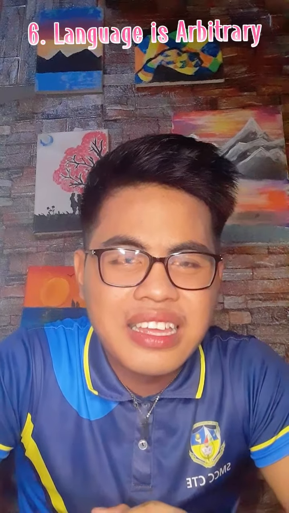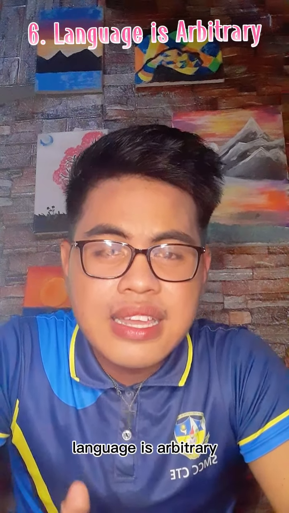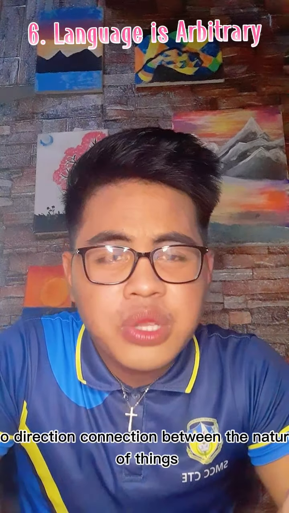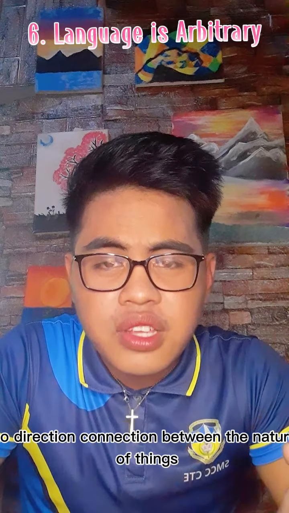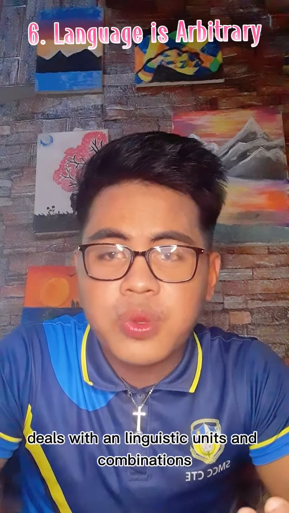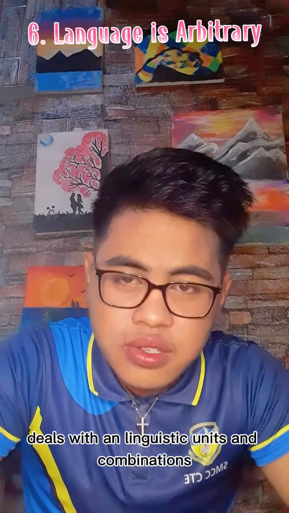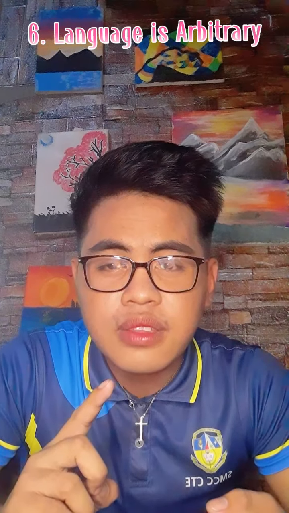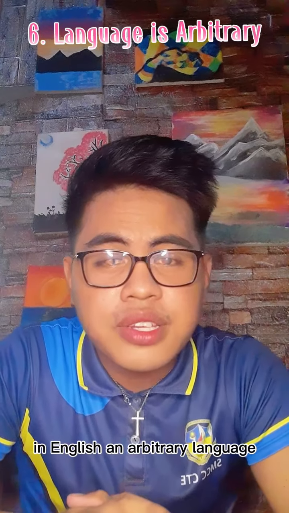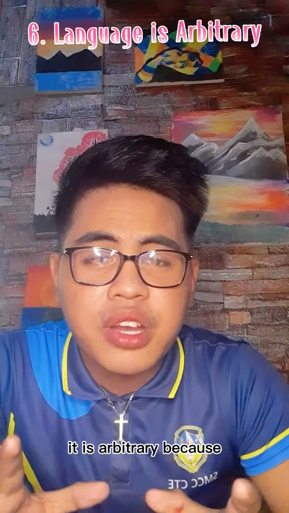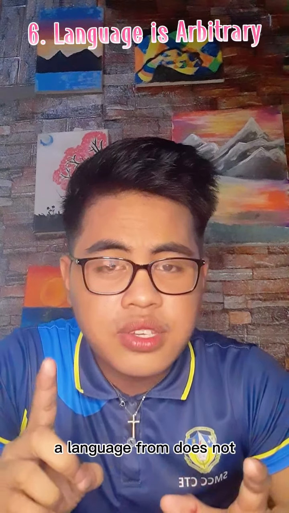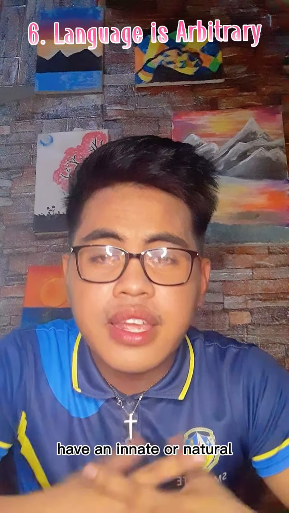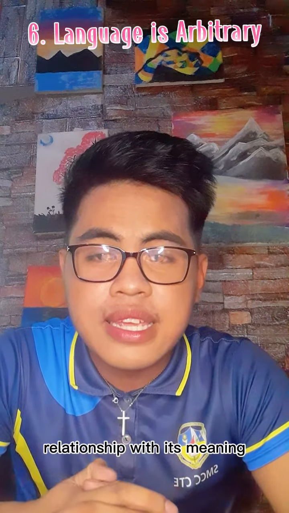Number 6, language is arbitrary. There is no direct connection between the nature of things or ideas. Language deals with the linguistic units and combinations by which these things and ideas are expressed. English is an arbitrary language. It is arbitrary because a language form does not have an innate or natural relationship with its meaning.